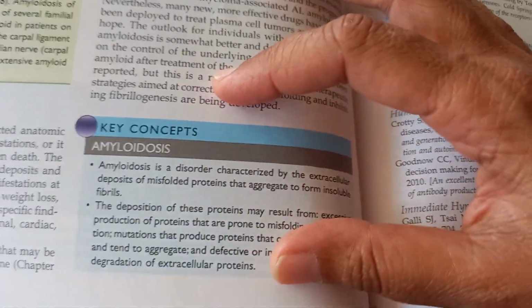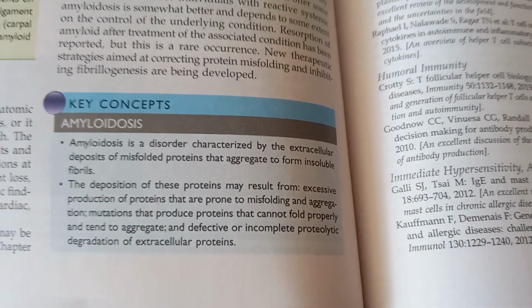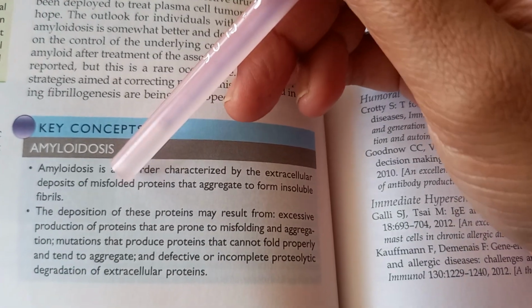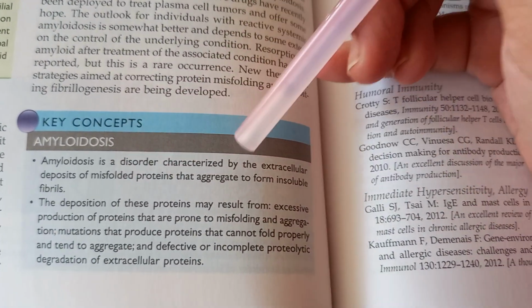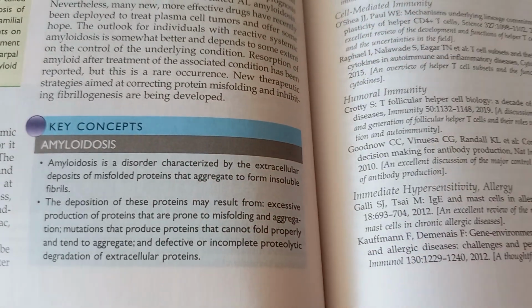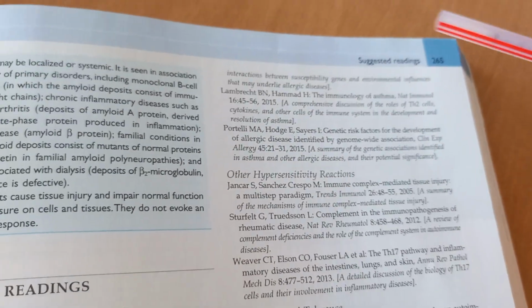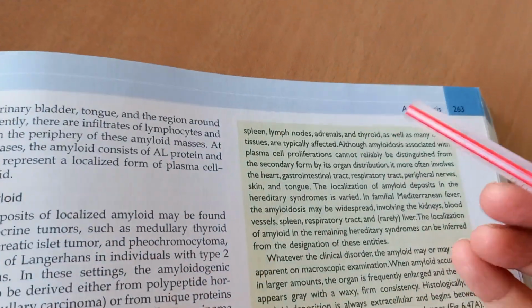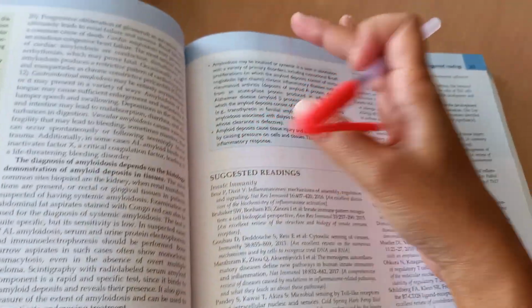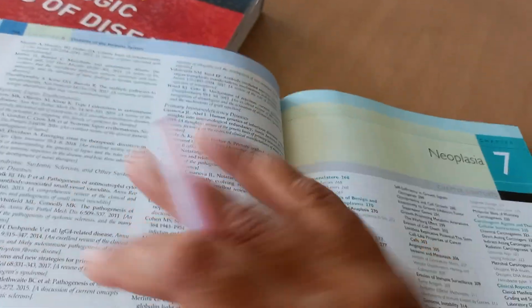Like for amyloidosis, it is a disorder characterized by the extracellular deposits of misfolded proteins. So remember, this is not just protein deposit, it is misfolded proteins. Okay, so that will form insoluble fibrils. They tell you what will happen because of amyloidosis. So this chapter was amyloidosis, right? The entire chapter they gave in a small summary, which I like. At least this much you can read quickly. And then they have given references for that chapter.